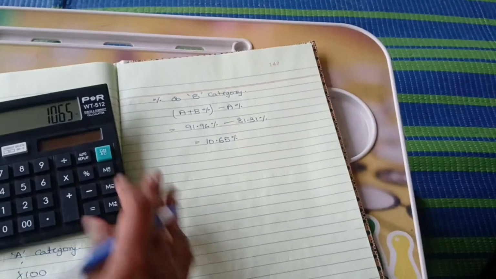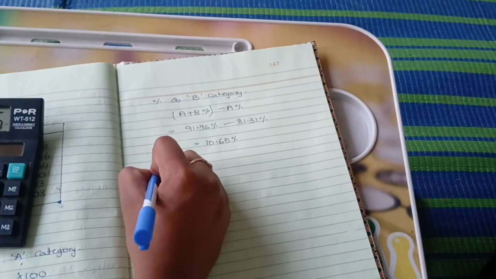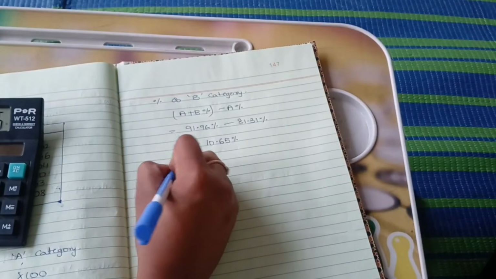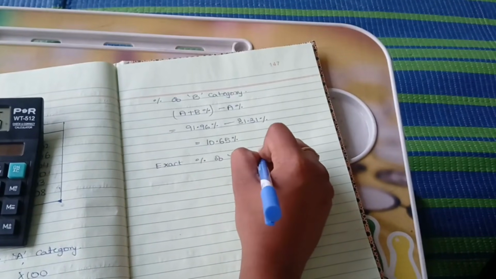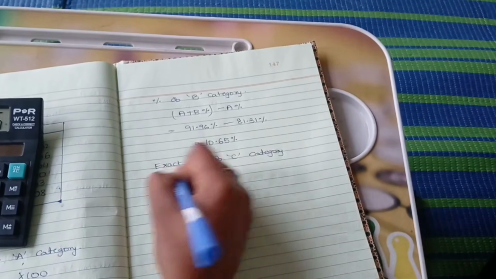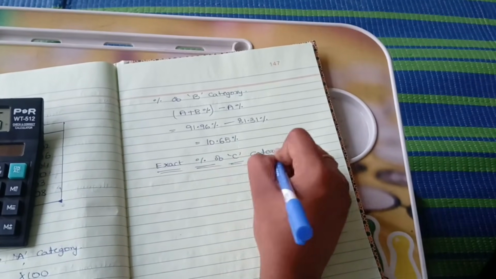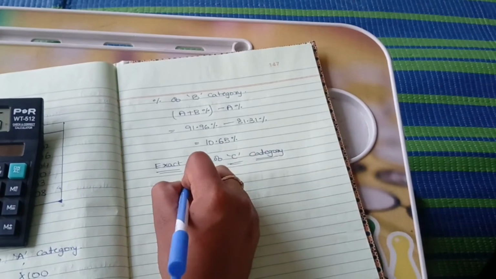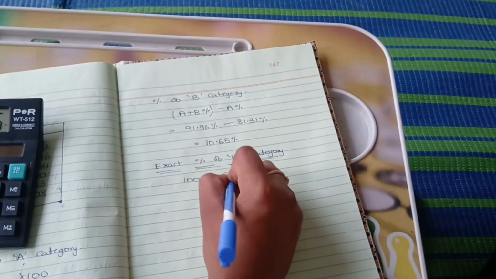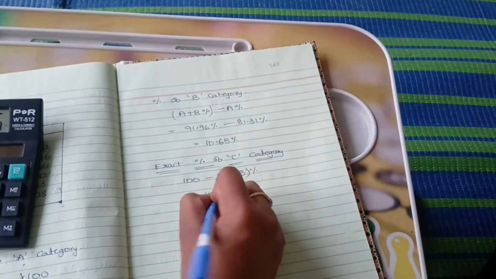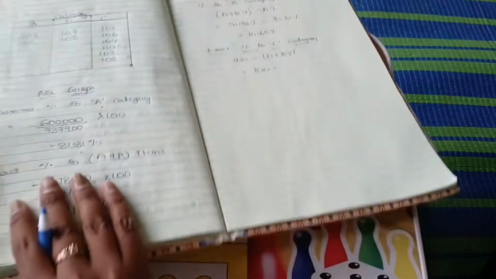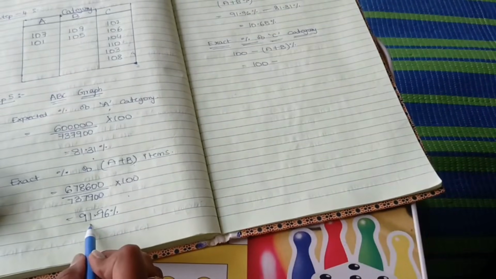10.65 percentage. And the last one, we need to calculate the exact percentage of C category, simply formula based. What is the formula? 100 minus A plus B percentage. What is the A plus B percentage we have got? 91.96.